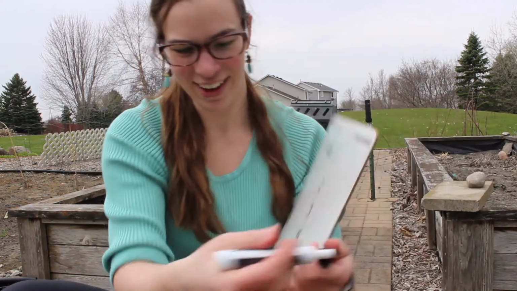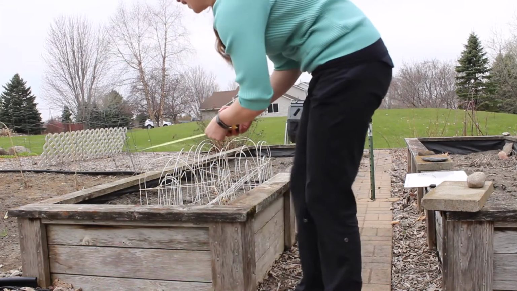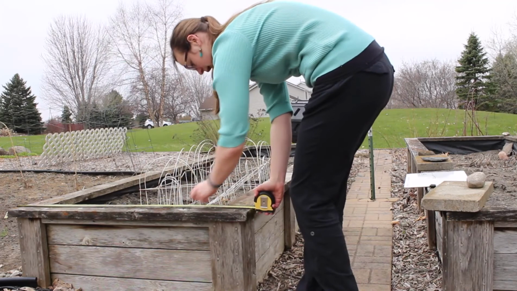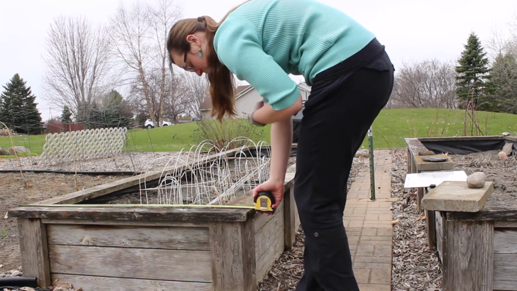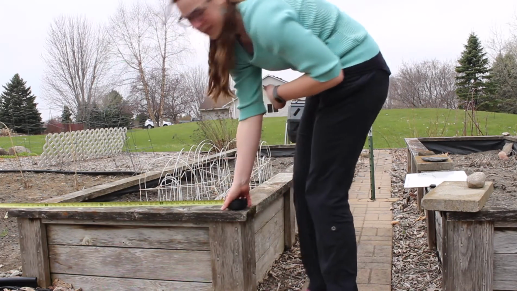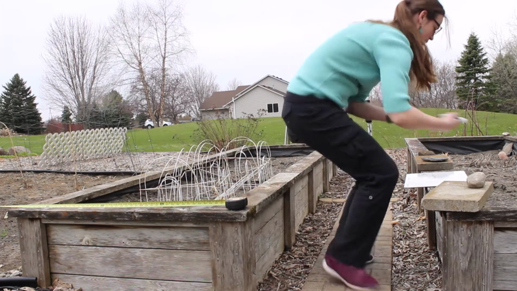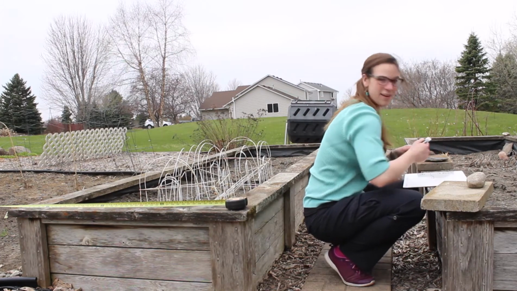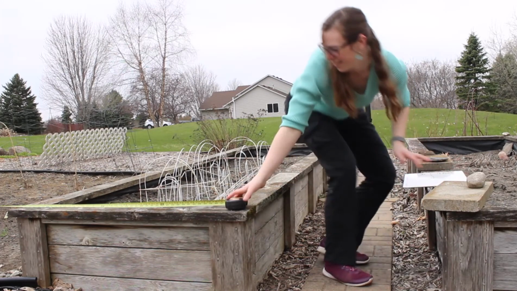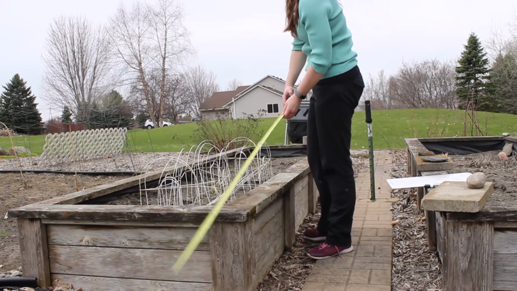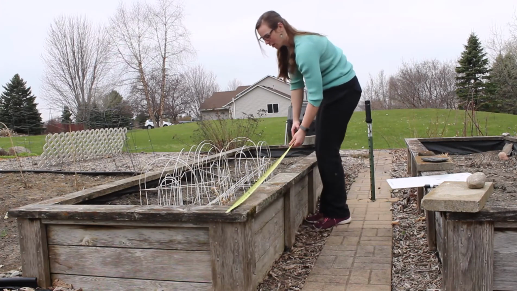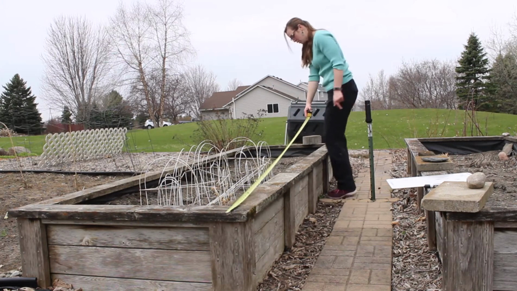All right, here we go. We're going to do the short side right here as side 1. So I'm going to measure all the way, line up my tape measure here, and it is 4 feet on this side. So write that down. All right, next side. And we're gonna measure this long side here. Careful of the sprinkler.